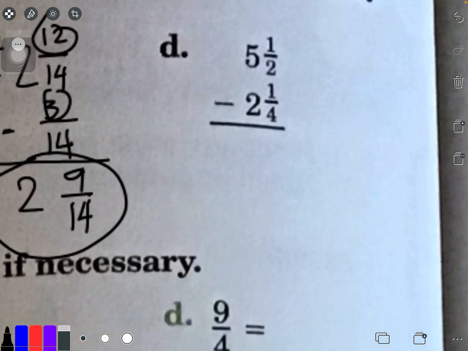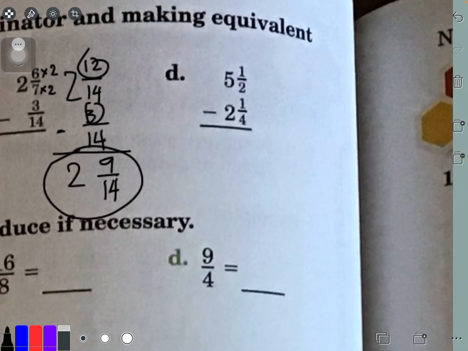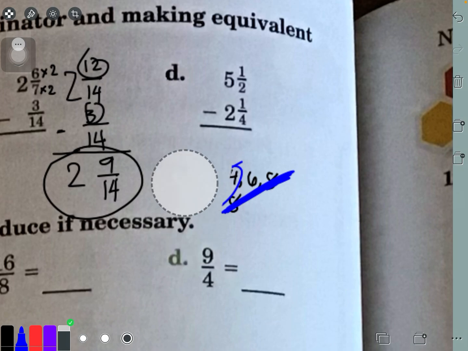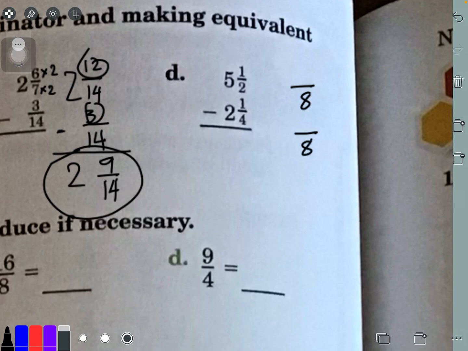All right, last one. I know this is long, but again, it's good practice, and we'll review it at our meeting. So I've got 2 and 4. The multiples of 2 are 2, 4, 6, 8. The multiples of 4 are 4, 8. I see something they have in common. Not the 8, not the 8, the 4s. Okay, so the 4. So I'm going to do 8 and 8.